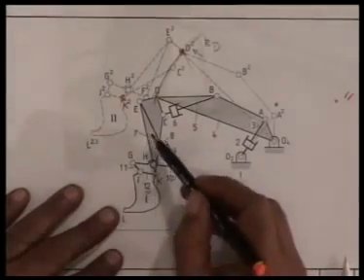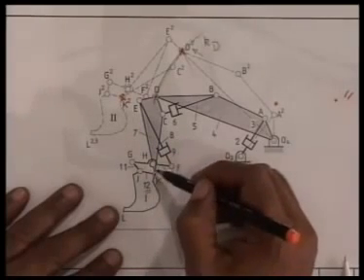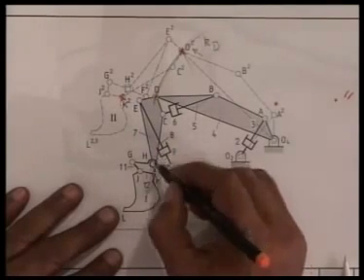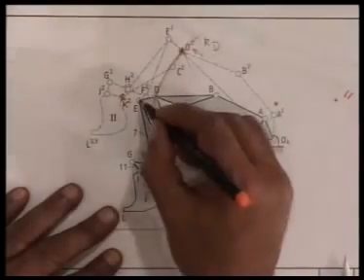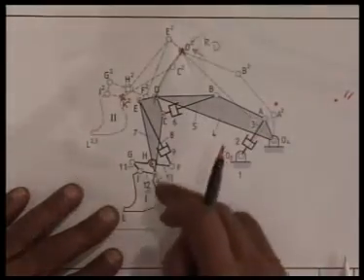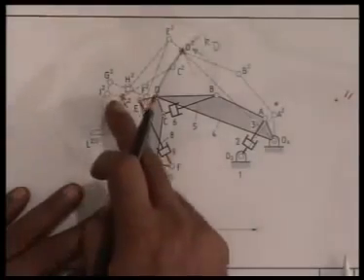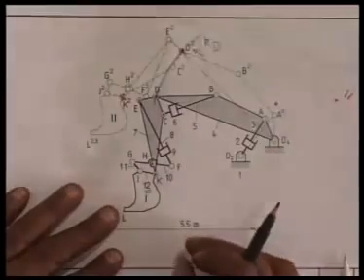Now, link number 7 is a link of order 5 and it has 5 hinges, namely K, H, E, D and C. Now, these 5 points do not change their relative positions, but K has gone to K2 and D has gone to D2.